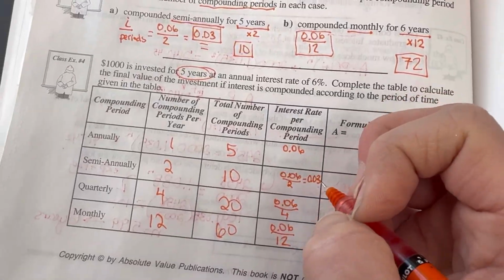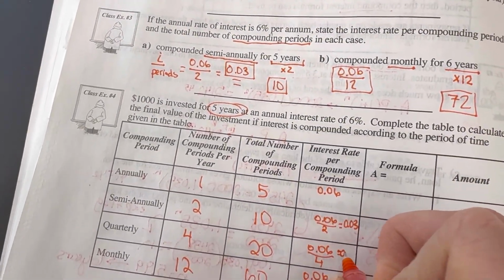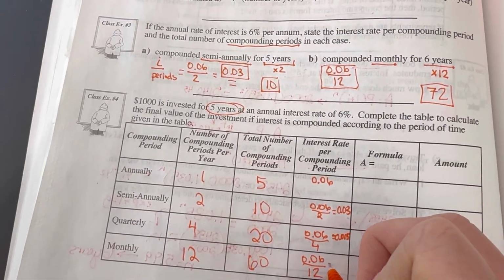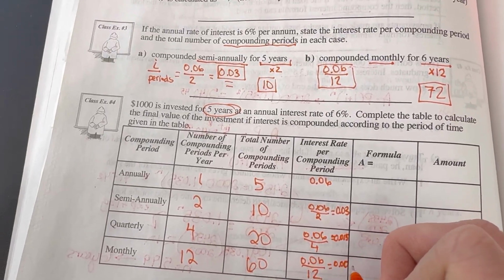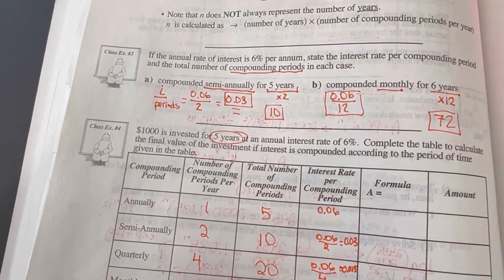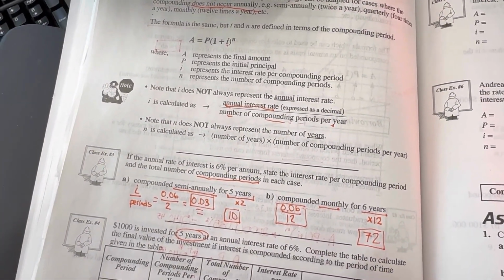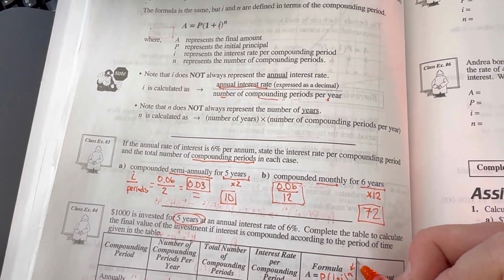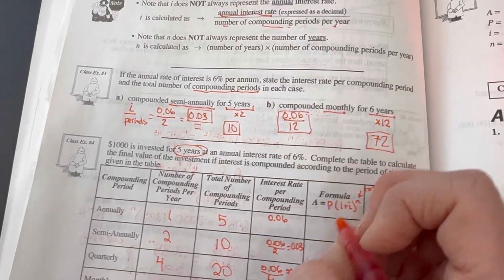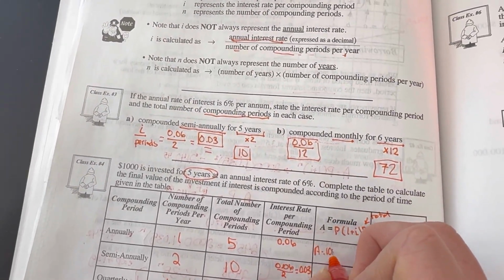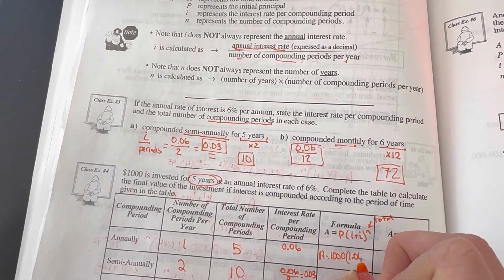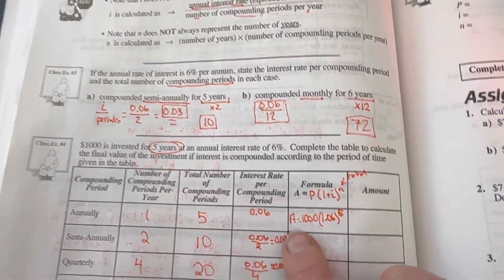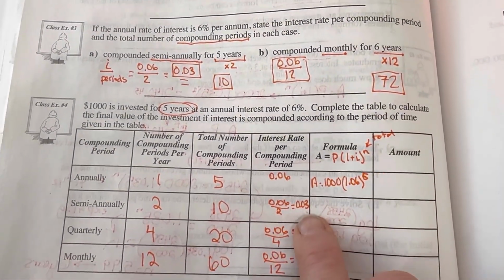Okay, 6 over 4 is going to be 1.5, so that's 0.015, and then divided by 12 is going to be 0.005, right? Yes. Okay, so my formula is still going to be A equals P times (1 plus i) to the power of n, where these are my total compounding periods. So A is going to equal the $1,000, and then 1 plus 0.06, so 1.06, to the power of 5. And you would just plug that in to get that amount, which we can do later.